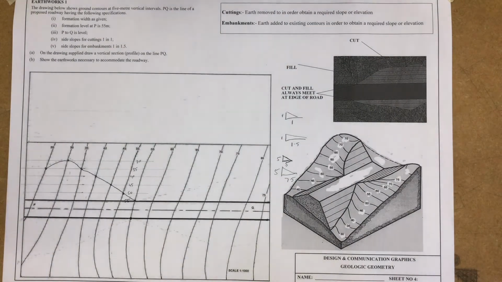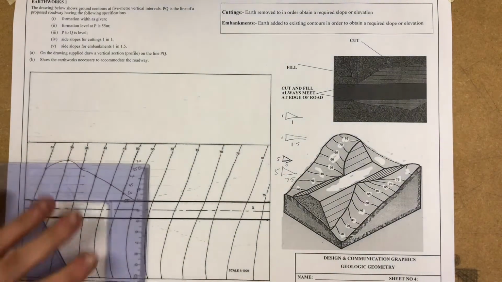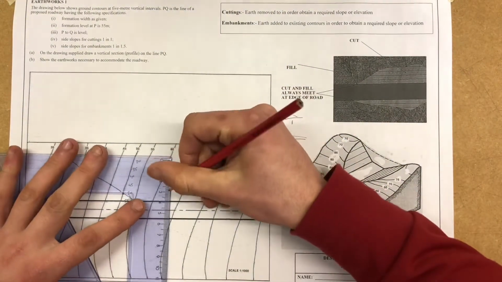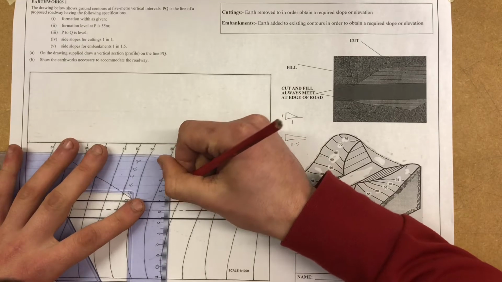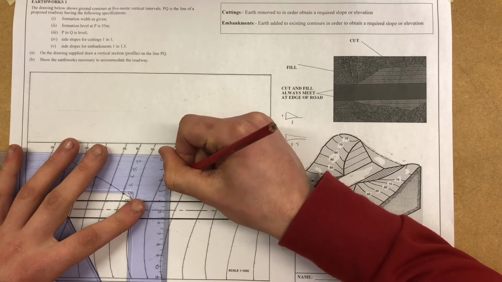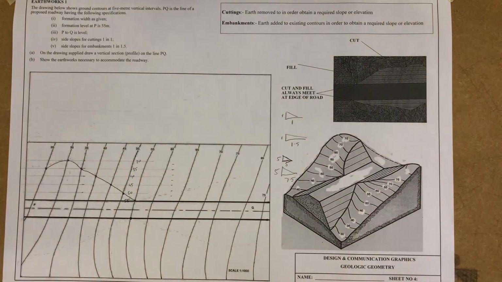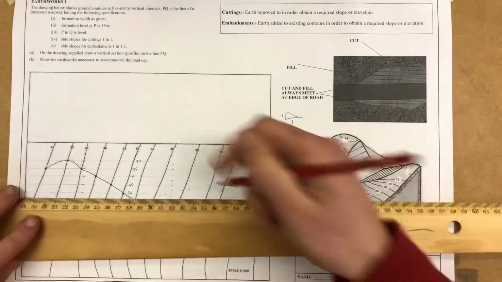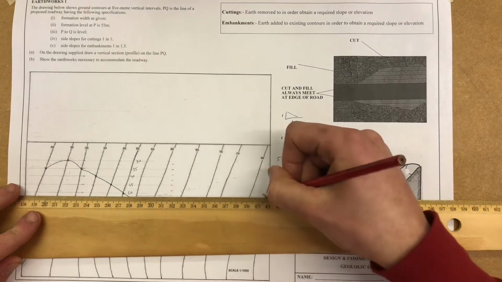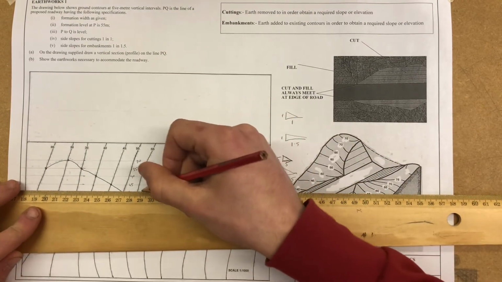So instead of going out 7.5 this time, we're going to go out 5. Okay? So I'm going to measure out 5, 10, 15, 20, 25, 30, 35. Okay? And I'm going to draw those lines horizontally.